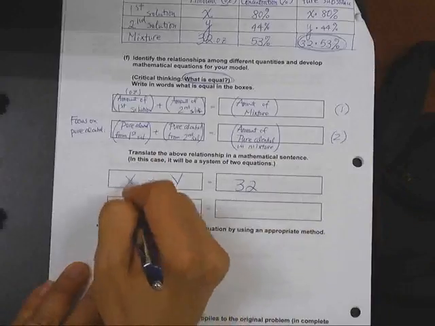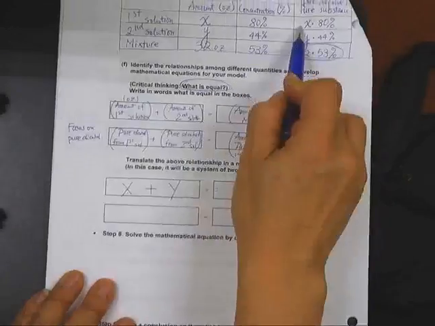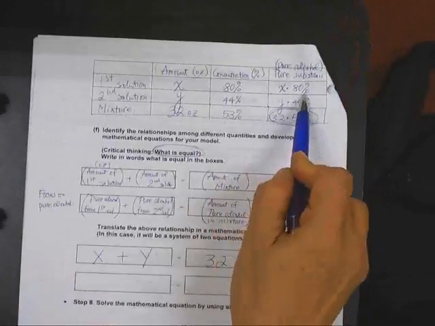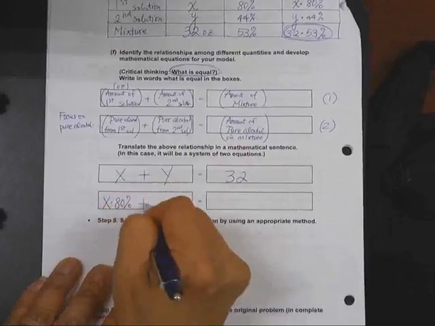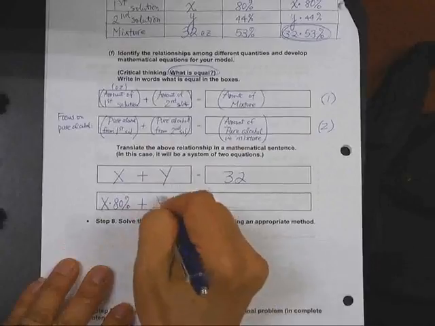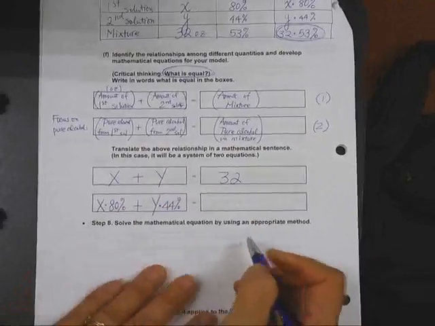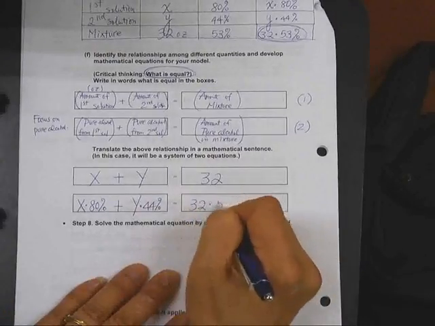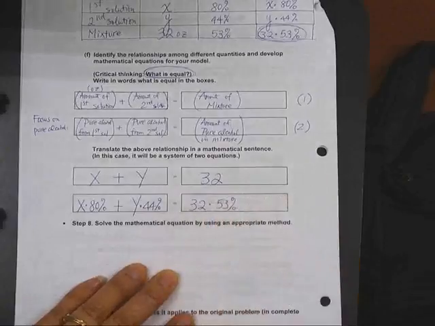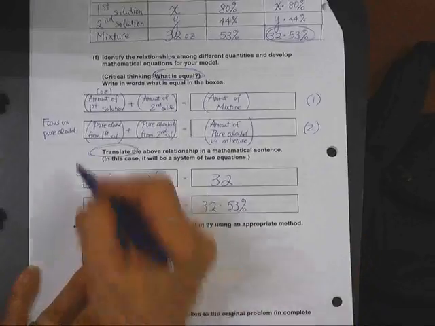The alcohol from the first container is 80% times X, so X times 80%. The pure alcohol from the second container will be Y times 44%. And the pure alcohol in the mixture will be 32 times 53%. We try to translate it. Is that right?